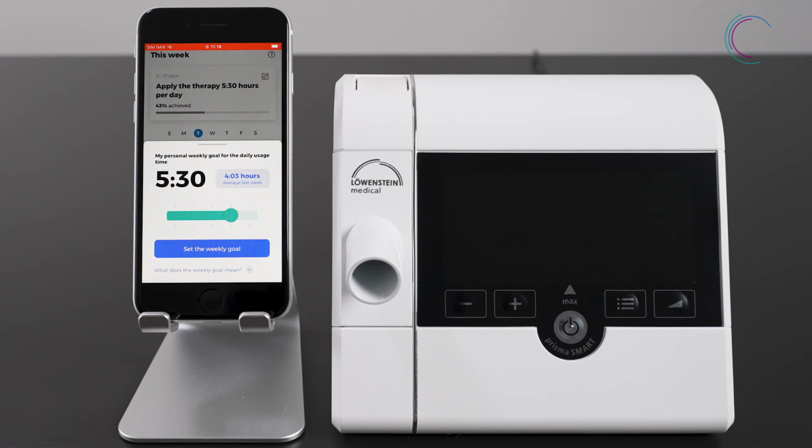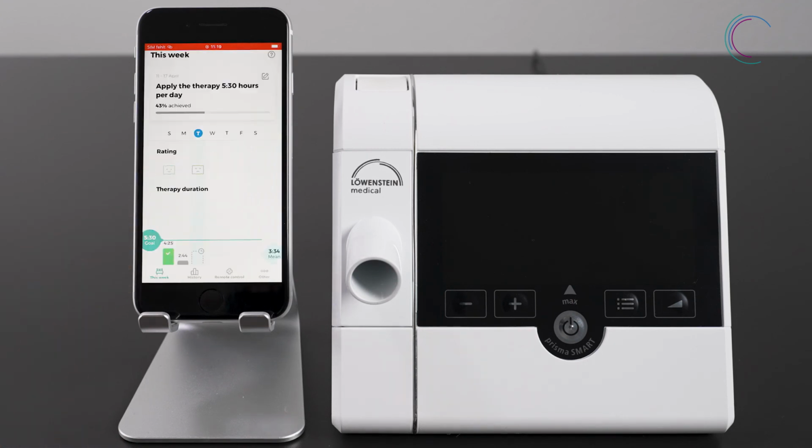Define how long you would like to use your therapy device on a weekly average during the night. In that way, you can improve your therapy effectiveness. Each week on Sundays, the goal is recalculated. The higher the usage on average last week, the higher your new goal.